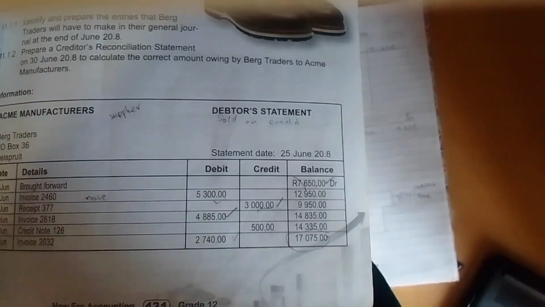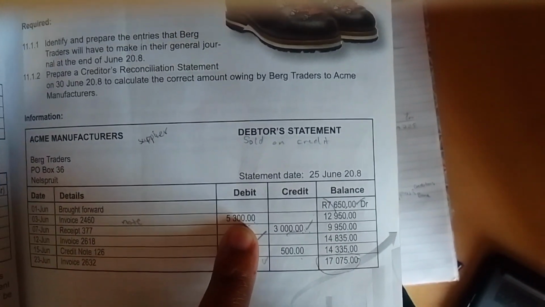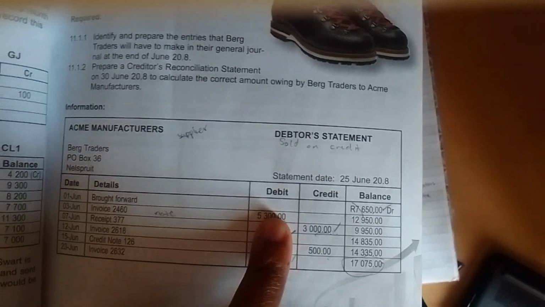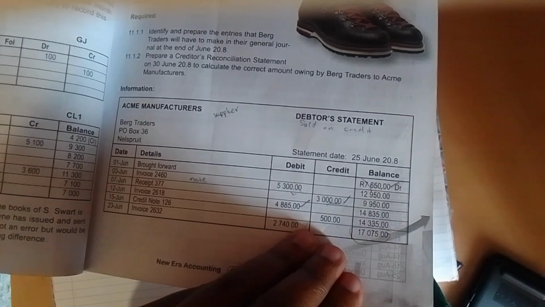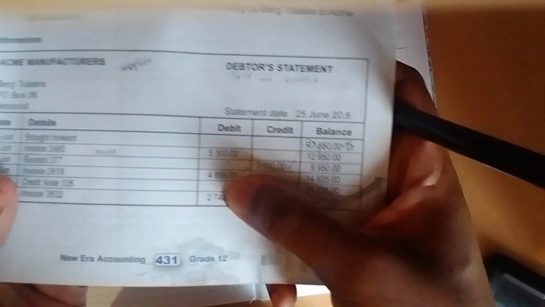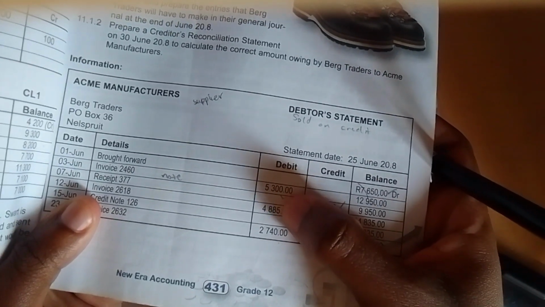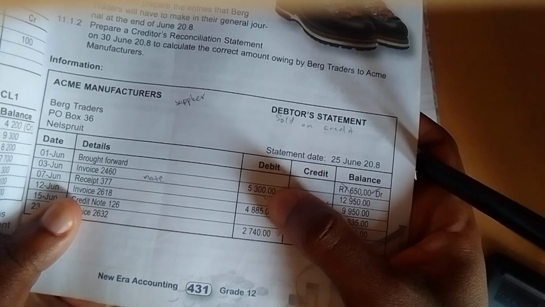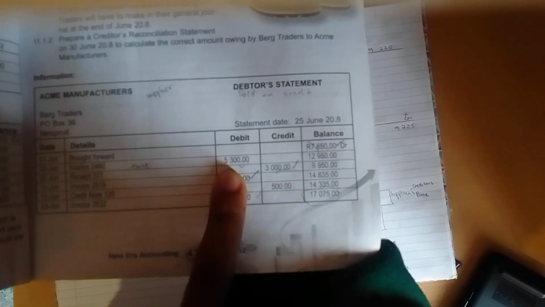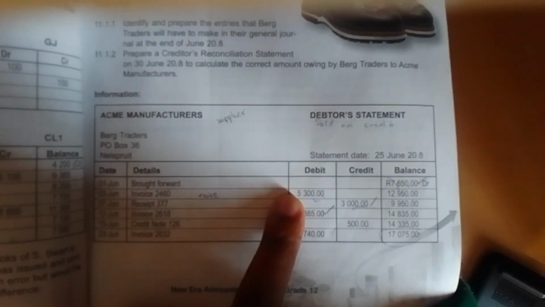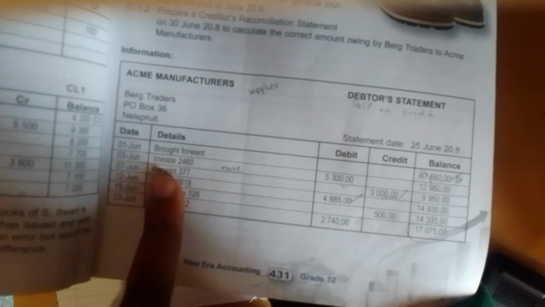The first thing that you do is compare the invoices and the receipts. If you see an invoice, you check if it is there on the other side, to see if the ledger and the statement agree to each other, so that you can see if someone omitted something or made a mistake. An invoice will increase the debtor statement, because the invoice shows that new things were bought on credit. This invoice is 5,300 rand, invoice number 2460.